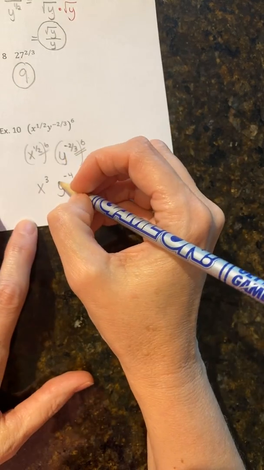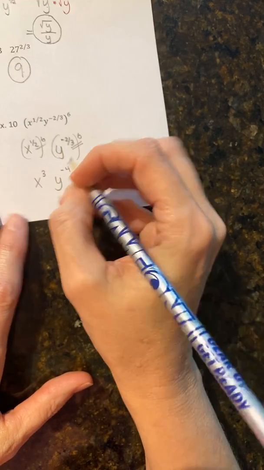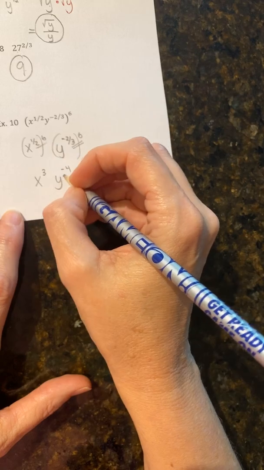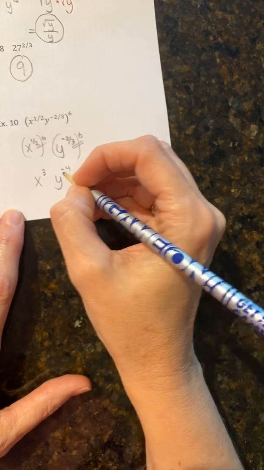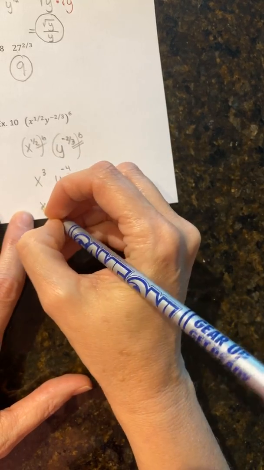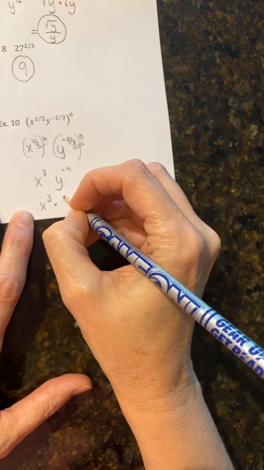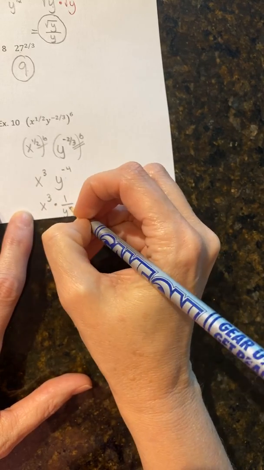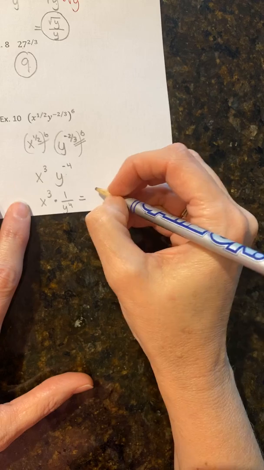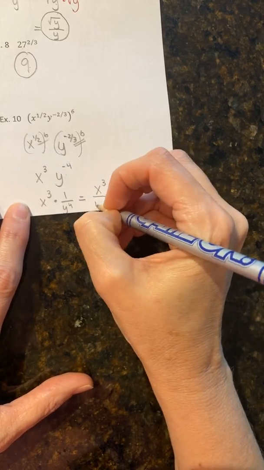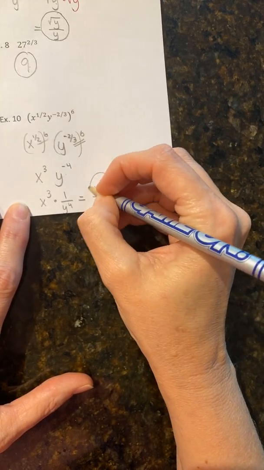So we have to address this negative power. Negative means the y to the 4th is going to move to the bottom. That's 1 over y to the 4th. So this is x to the 3rd times 1 over y to the 4th, which gives you x to the 3rd over y to the 4th. That is your answer.